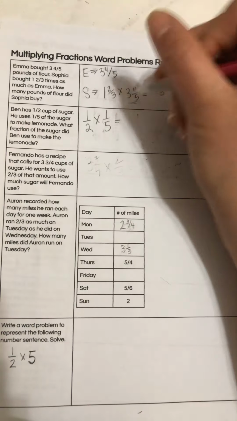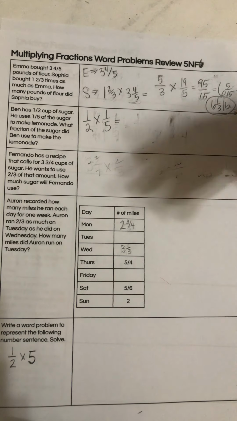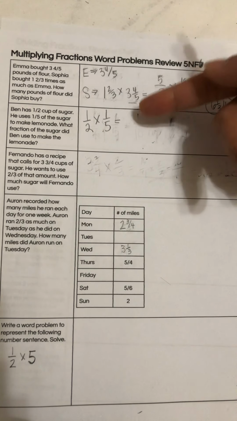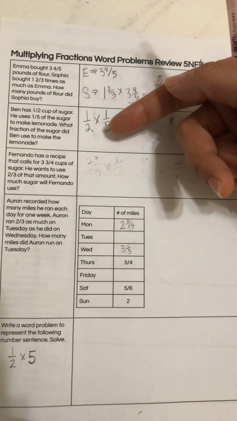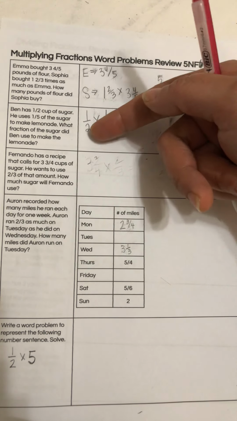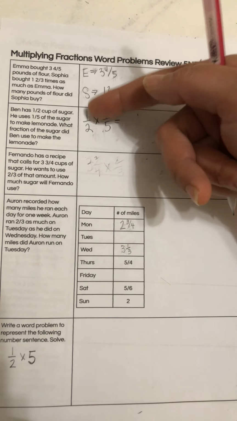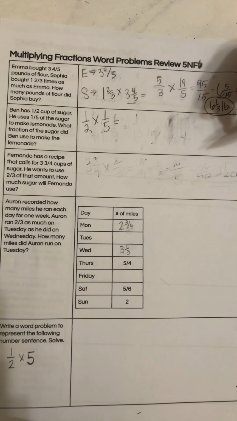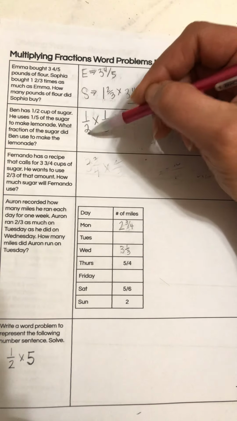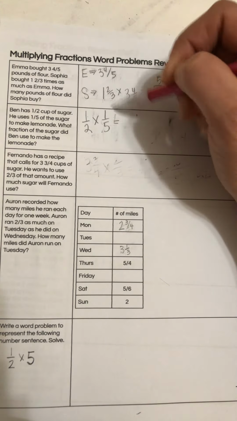Okay. So my product is going to be less than both my factors. My product, or what he used, is going to be obviously less than 1/2 because he's using a smaller portion of the half, or he's using a fraction of the half, but it's also going to be smaller than 1/5 because you're multiplying by a fraction less than 1. So since both these fractions are less than 1, your product's going to be less than both of them.